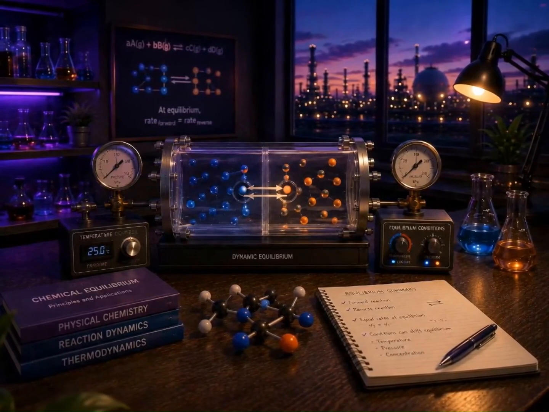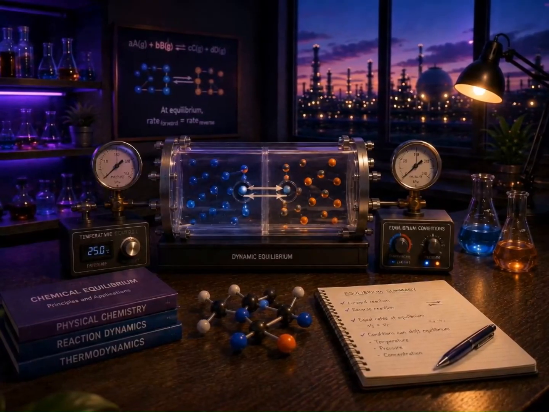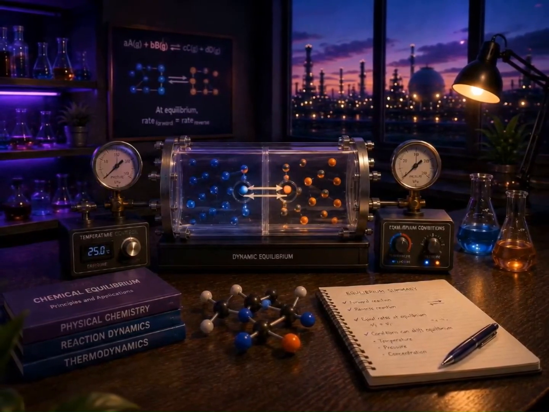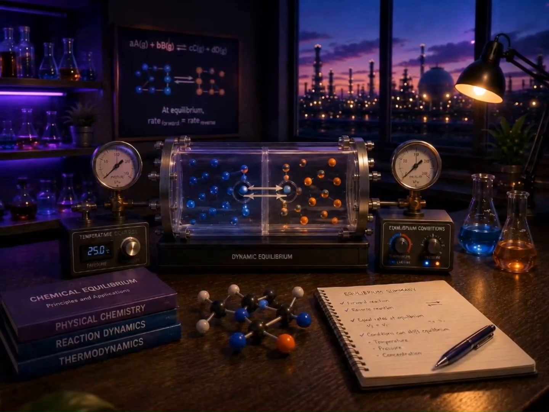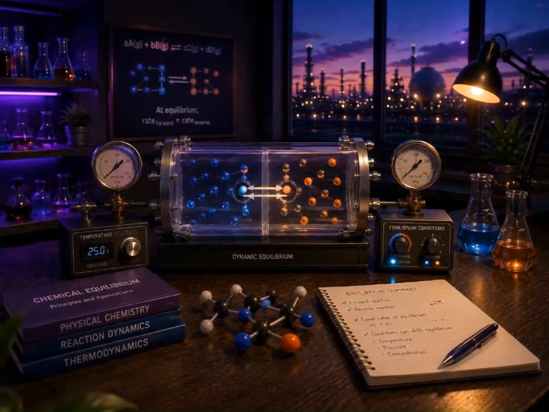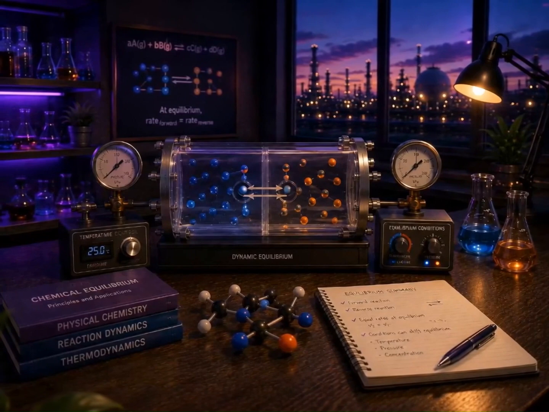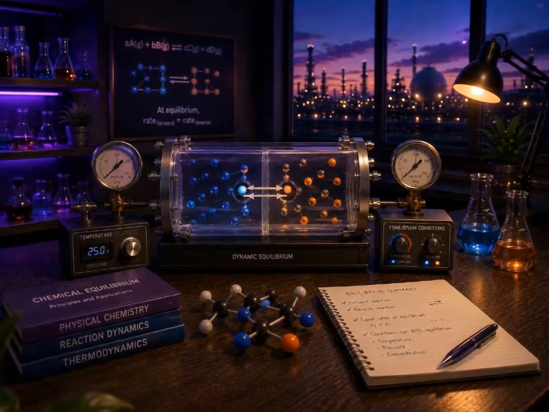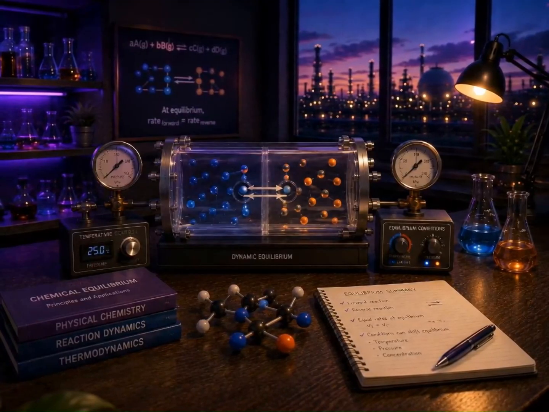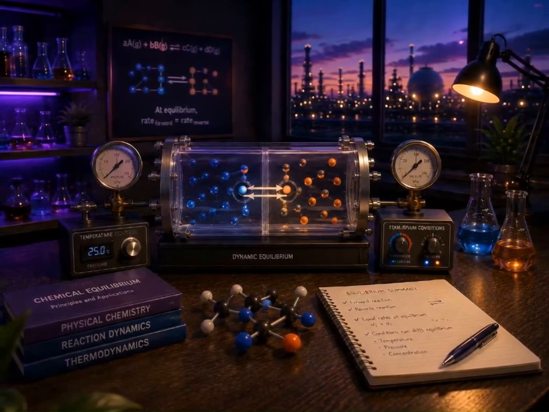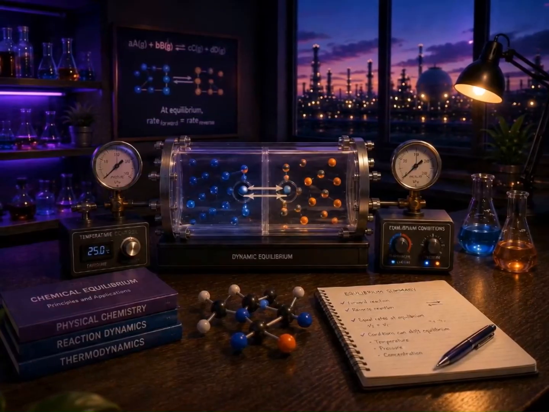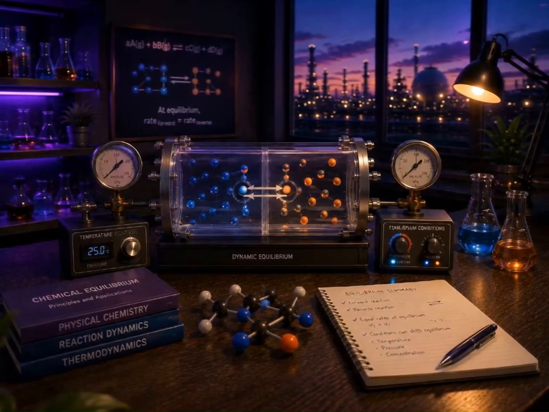When we talk about changing reaction rate, we are often talking about either increasing collision frequency, increasing the proportion of particles with enough energy, or lowering the activation energy with a catalyst. That is a useful organizing idea. Concentration increases collision frequency. Pressure increases collision frequency for gases.